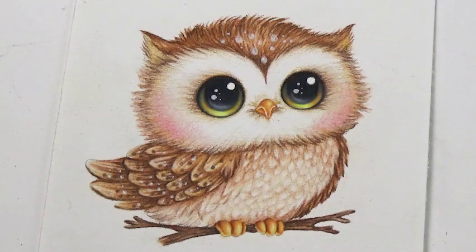There's no reason why this can't be a pink owl, for example. You can really play around with the colors that you have on hand. Don't feel like you have to wait till you have all the same colors as a tutorial. The techniques are exactly the same no matter what color, what blend, or what brand you're using. So this is why it's important just to jump in with what you have.